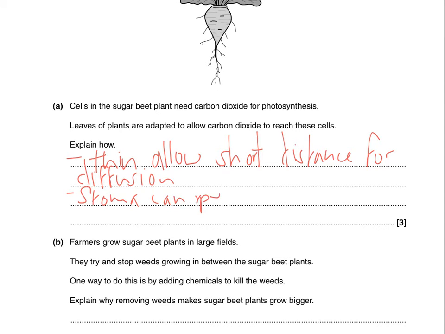If this makes no sense to you, make sure you revise the structure of the plant leaf. Again, air spaces. Okay, and then you could also have broad leaves. Yeah, so those are 4 points. You only need 3 of them to get full marks on there. On we go, nearly there.